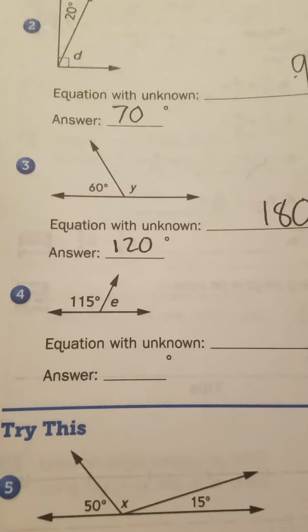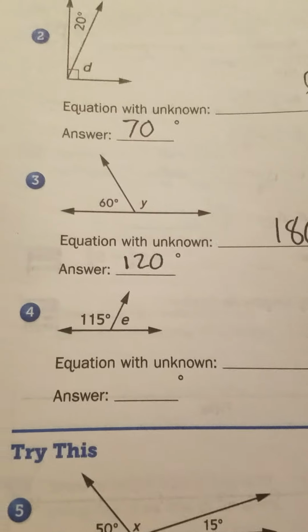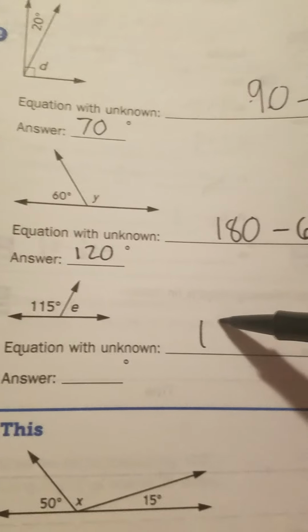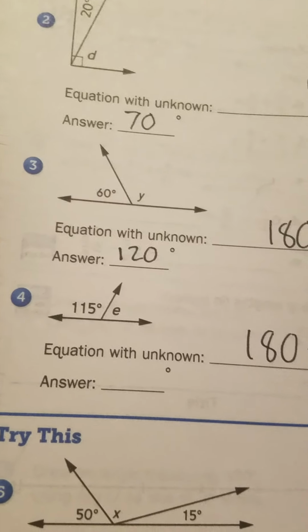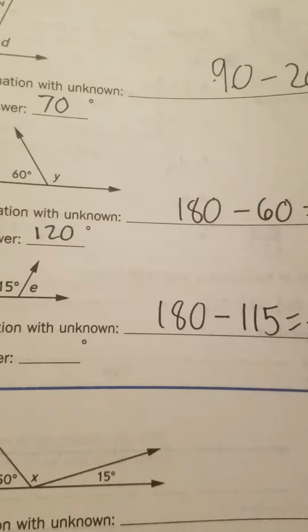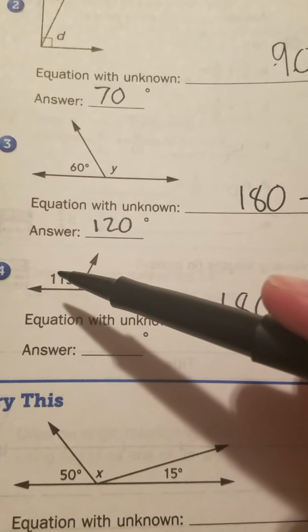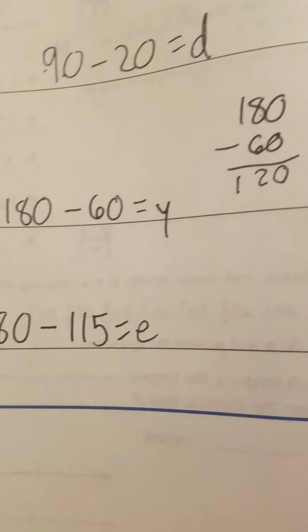All right. Look at number 4. We have, again, 180 degrees because we have a straight angle. But we're subtracting 115 this time, and this equals E. Okay, they gave us 115. We're looking for E. All right.